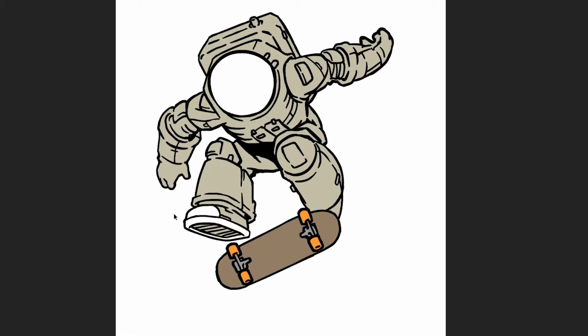I was considering adding some scratches to the suit, but that just ended up looking dirty, so we're not going to include that. And now you just see me going through making more adjustments to things like the little flashlights by the helmet. And yeah, that's the process.